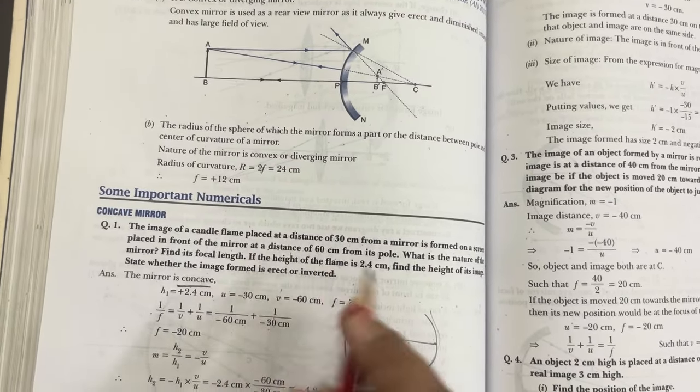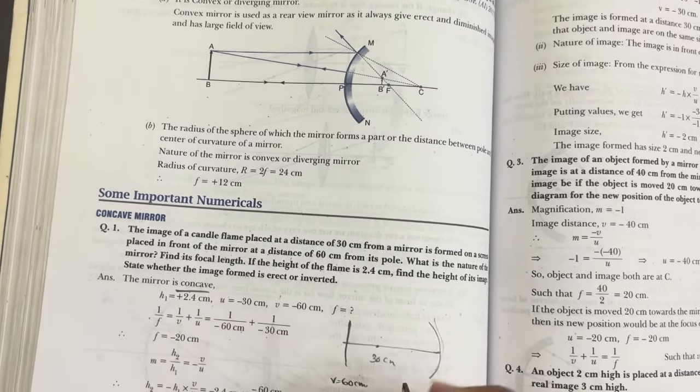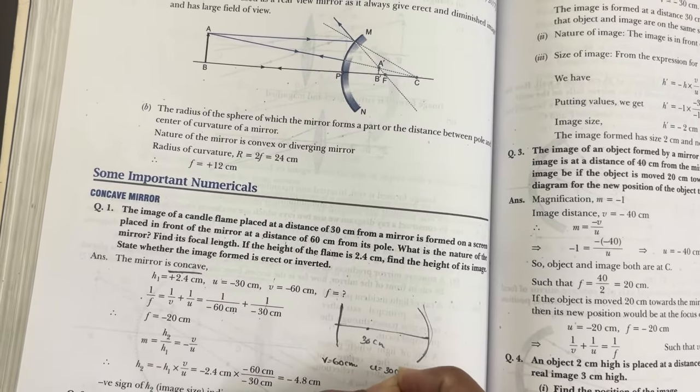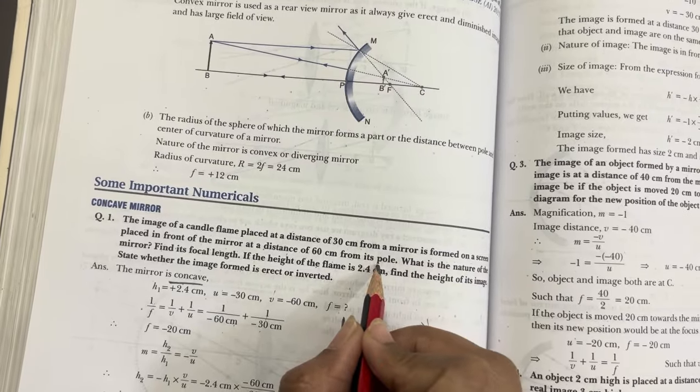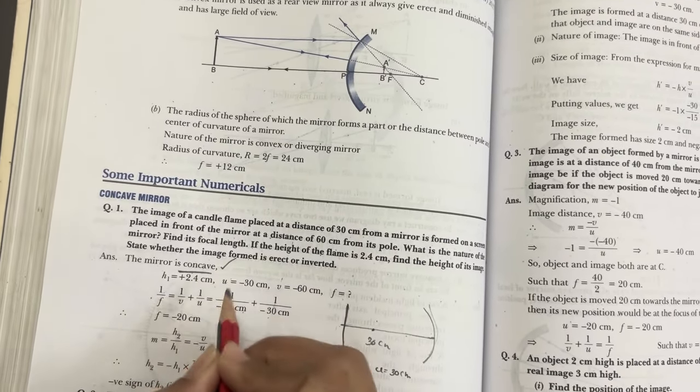The screen is placed at 60 centimeters. v is equal to 60 centimeters is what you have. The distance is given as 30 centimeters, that is given. What is the nature of the mirror? Nature of the mirror, in front means concave.